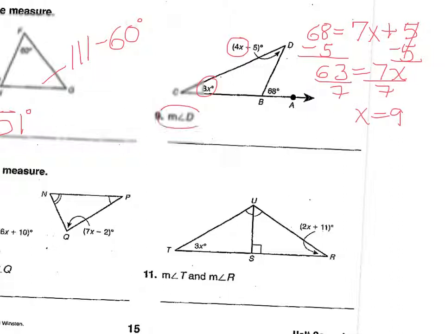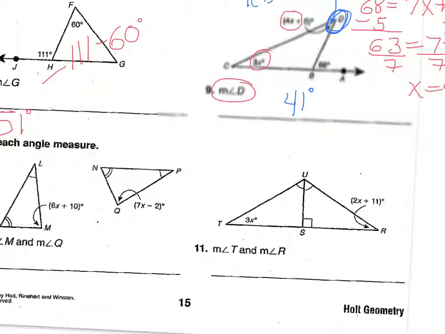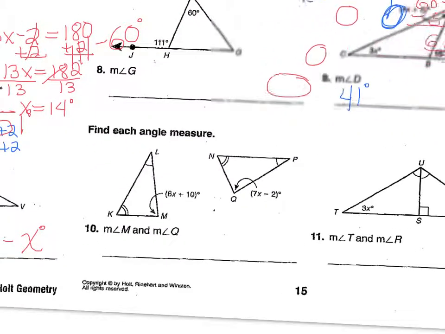But they want the measurement of angle D. So angle D is this angle here. So I have to substitute it into that expression. So it's 4 times 9, 36, plus 5, 41? 41 degrees. And that's it. Okay. Now, at this point, let me give you a chance to work on problem number 10. Work on number 10, please.